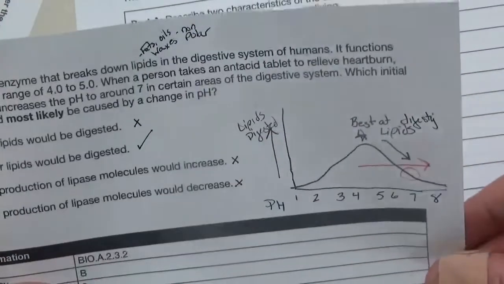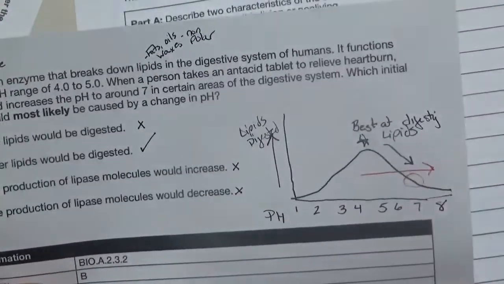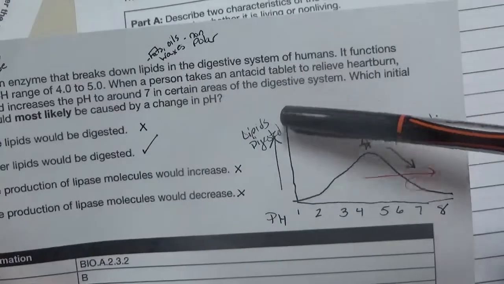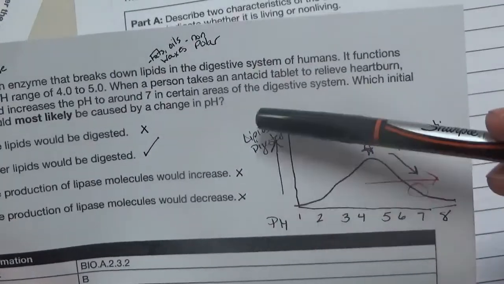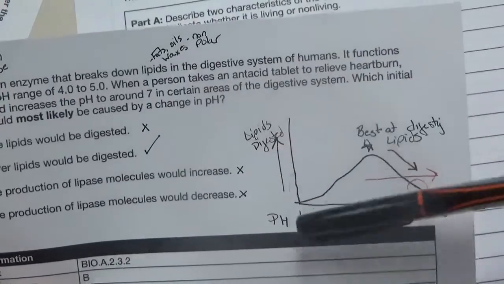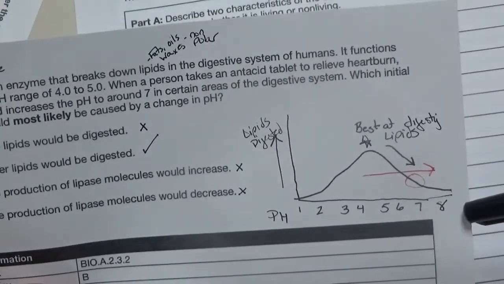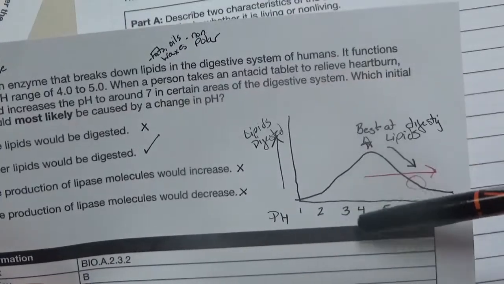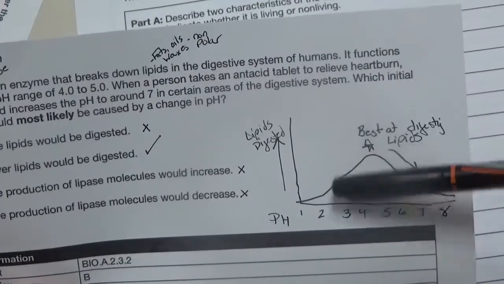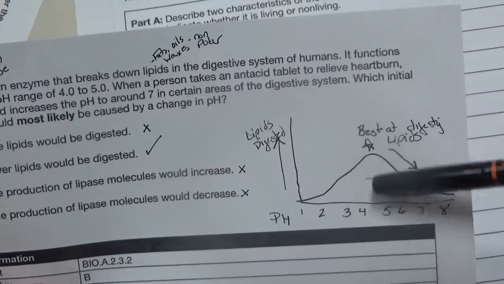I drew a picture to help myself figure this out because we're talking about enzymes. So I drew this little enzyme graph that we have. Lipids digested goes up over here, and pH goes over here. So at 4 and 5 is where this lipase enzyme works best at digesting lipids.